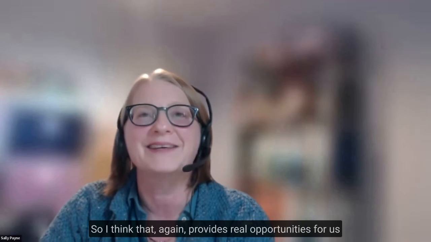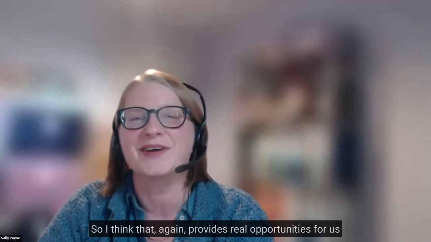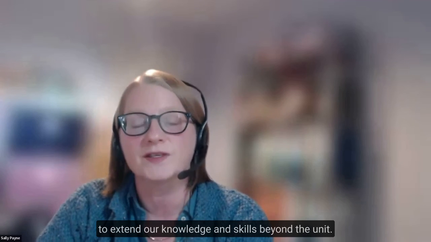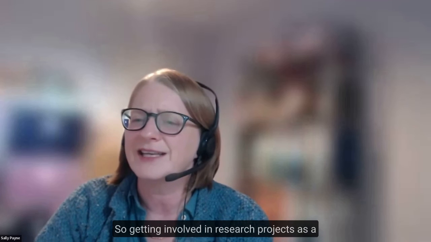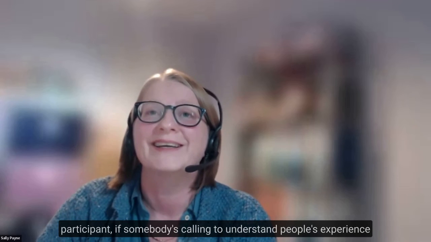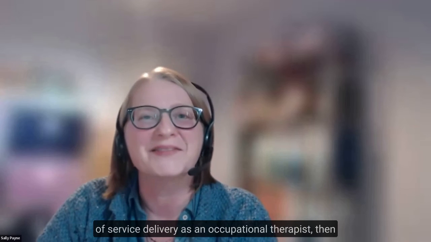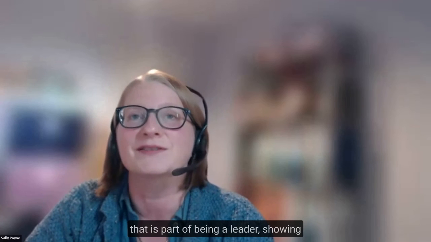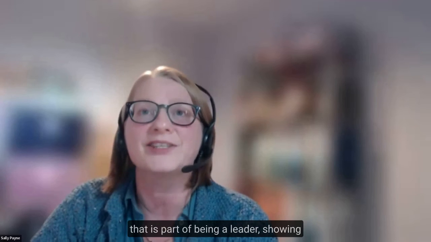So I think that, again, provides real opportunities for us to extend our knowledge and skills beyond the unit. So getting involved in research projects as a participant, if somebody's calling to understand people's experience of service delivery as an occupational therapist, then that is part of being a leader, showing the way, being a change agent too.